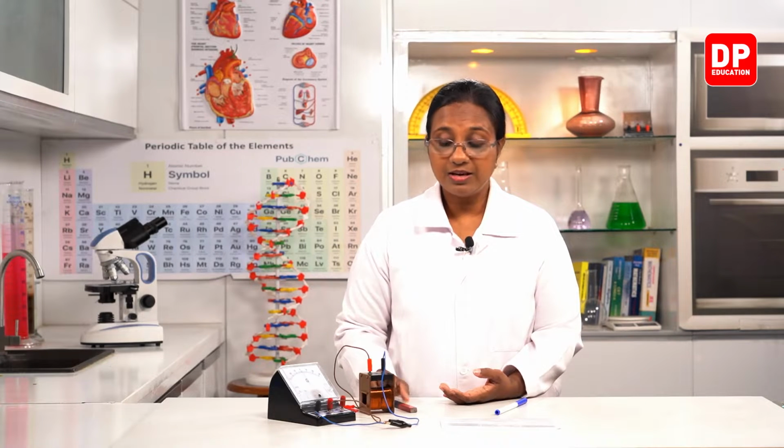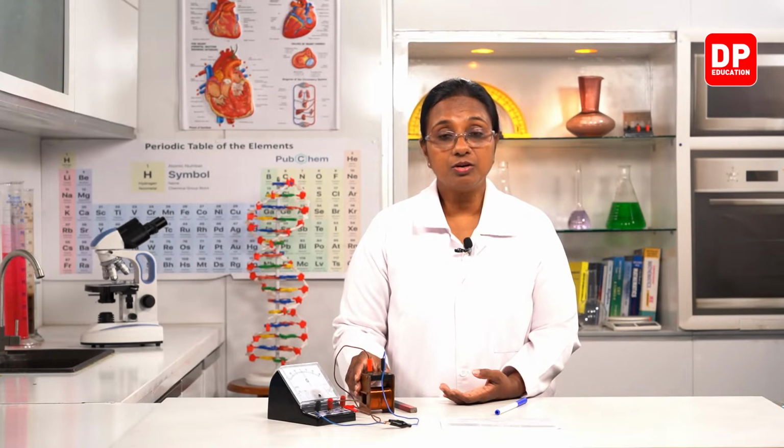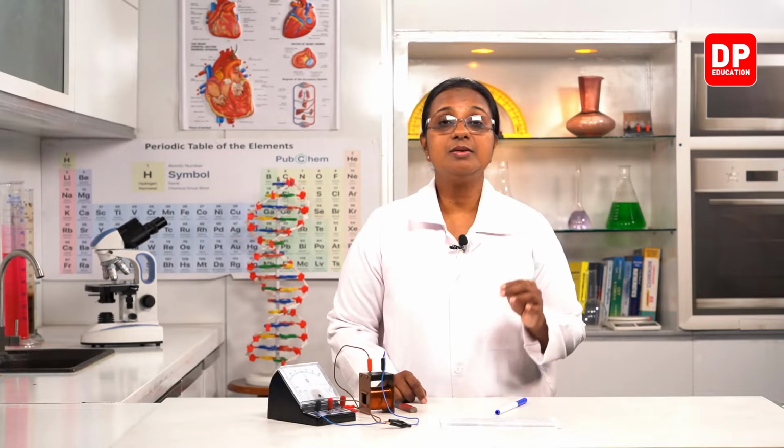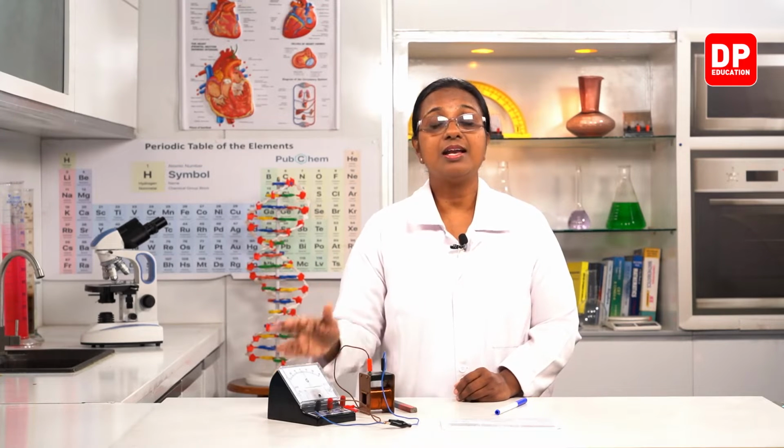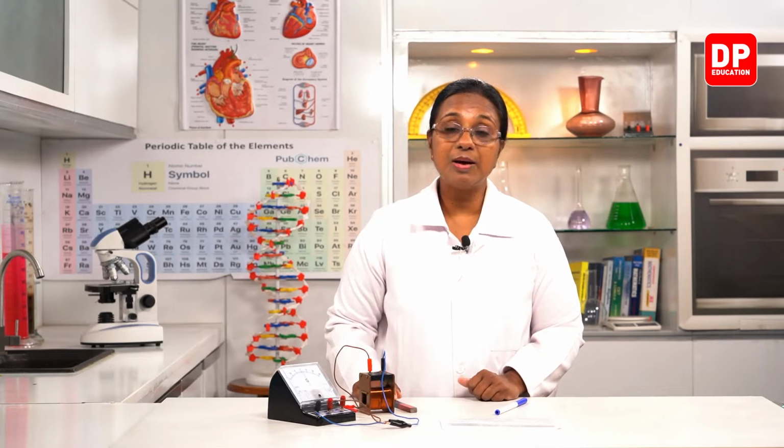Now, a magnetic field and a copper wire coil. When there is a movement in the magnetic field, when we move the magnet, there is a variation in the magnetic field. When there is a variation in the magnetic field, there is a current flowing. When the variation is high, when I move the magnet faster, the current is more. When the variation is less, that is when I move the magnet slowly, the current is less.